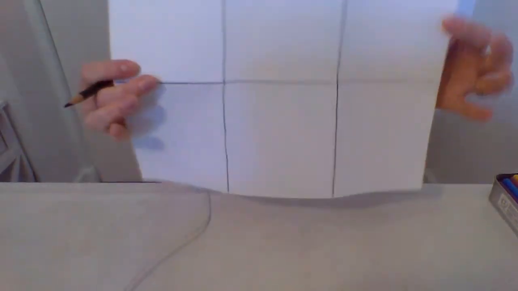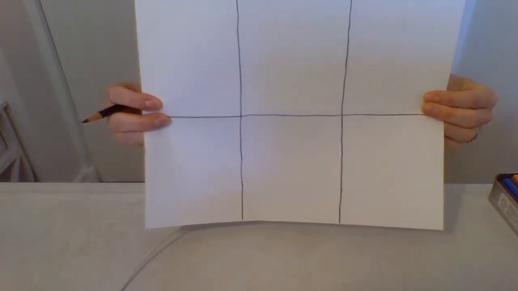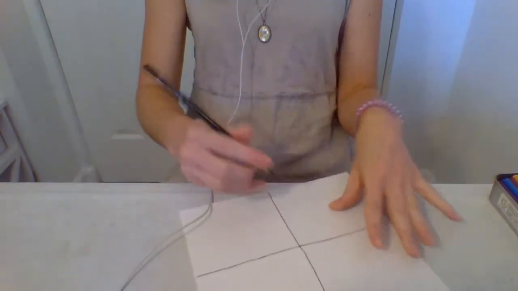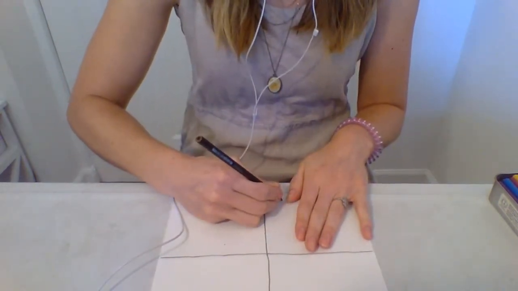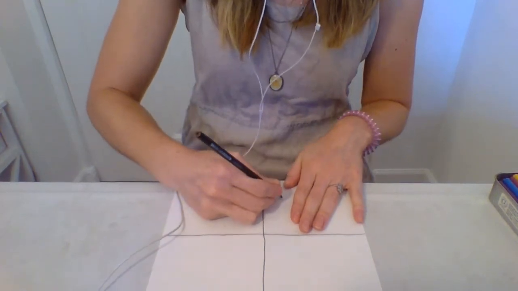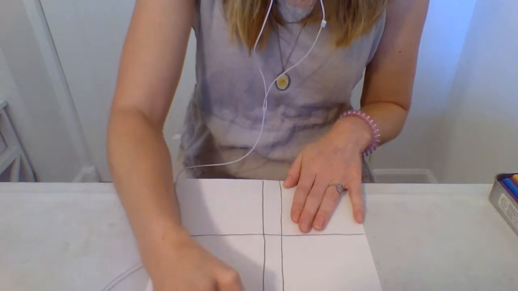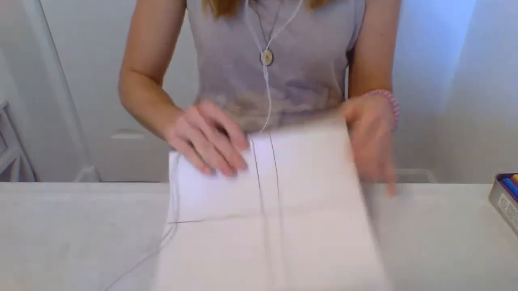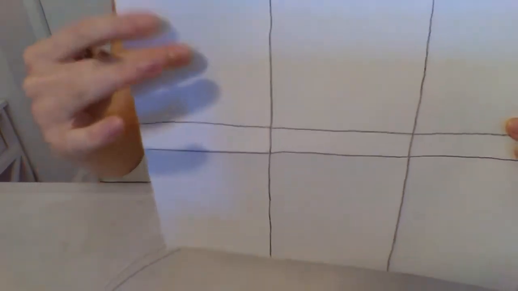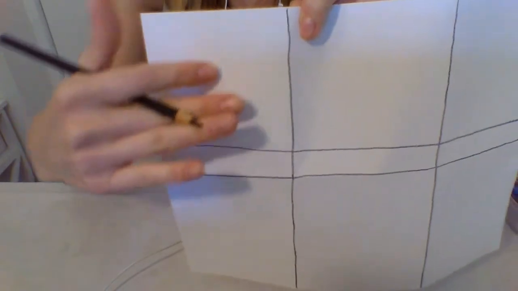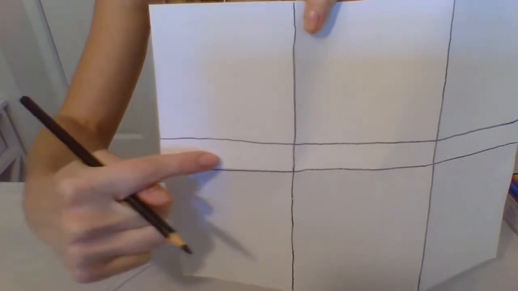So now you can really see my 6 rectangles. And then I'm going to go ahead and draw a line that's parallel to my center line, so that I leave space to write my adjective right here.